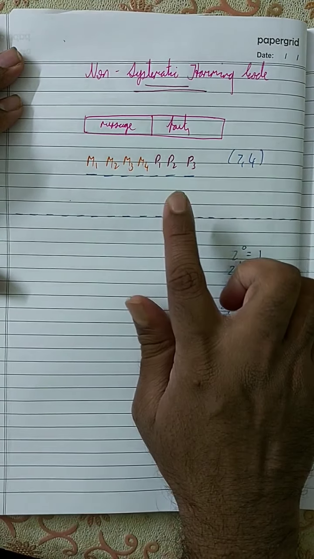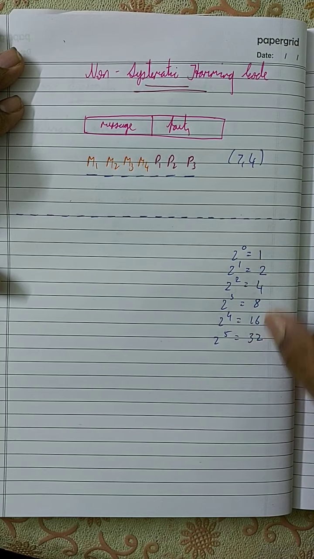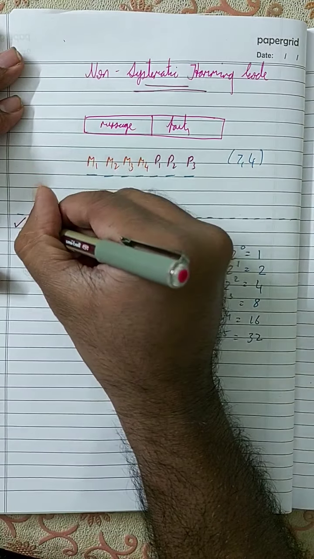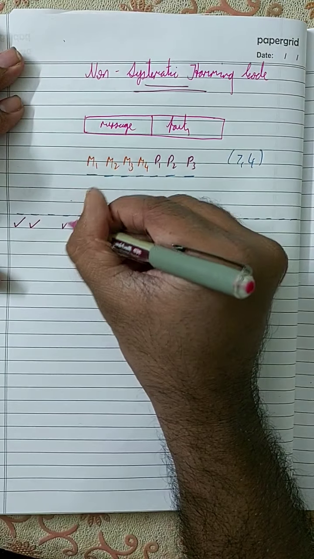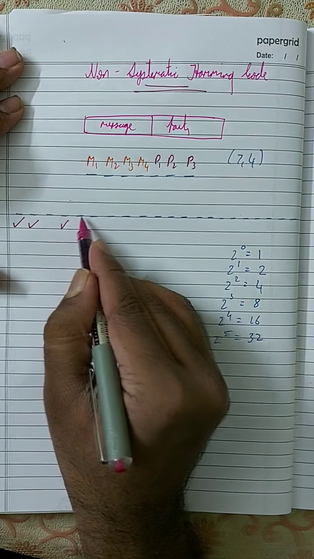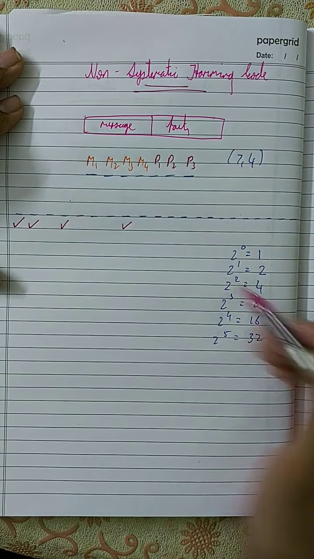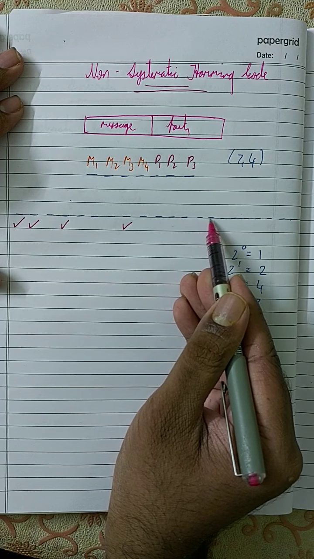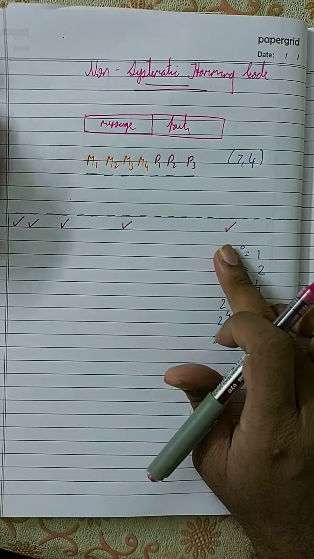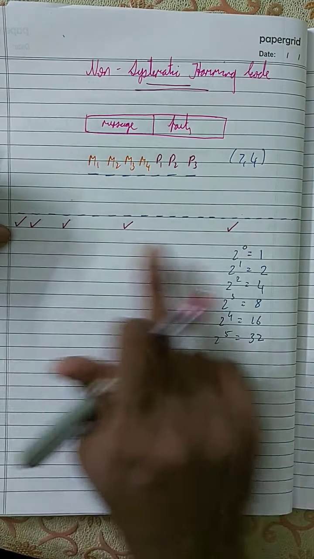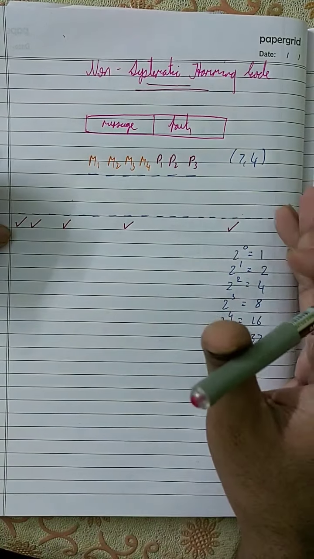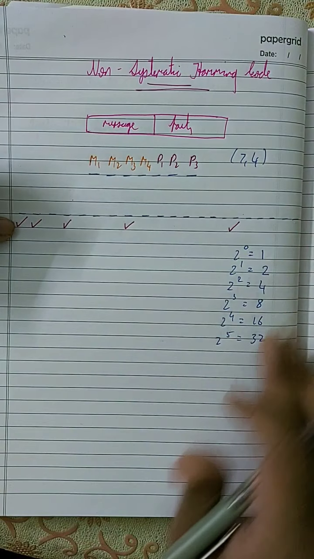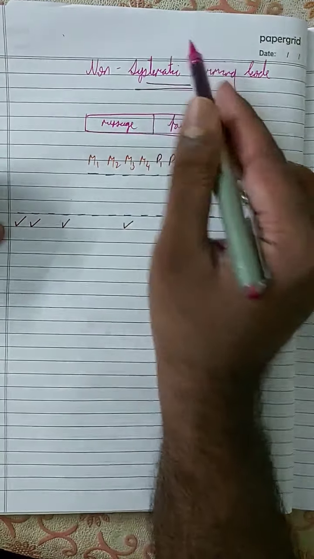To mark the position of the parity bits, simply mark the positions that are a power of 2. There is the first bit, right here, the second bit, the fourth bit, the eighth bit, and the 16th bit. These positions that I have ticked will contain the parity bits. That is how we mix the parity bits with the message bits: those positions will be the parity bits and the remaining bits will be the message bits. That is how we construct the non-systematic Hamming code.